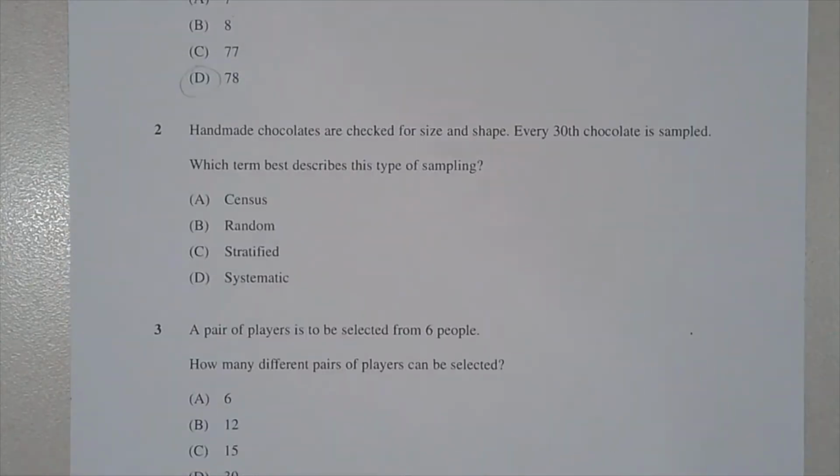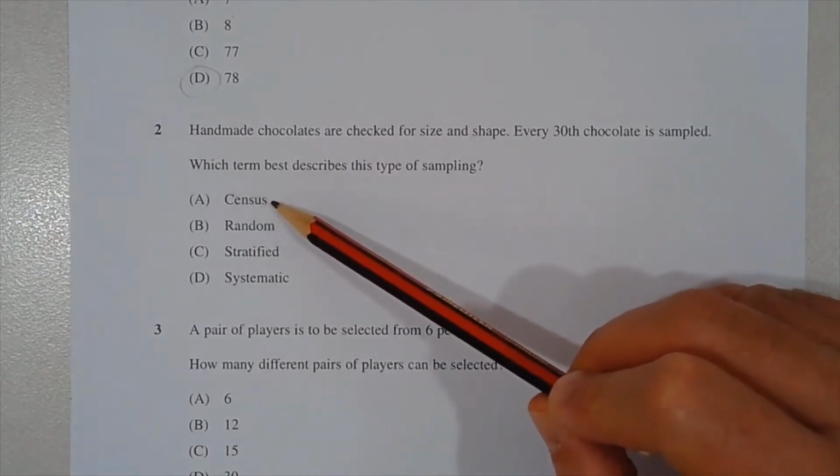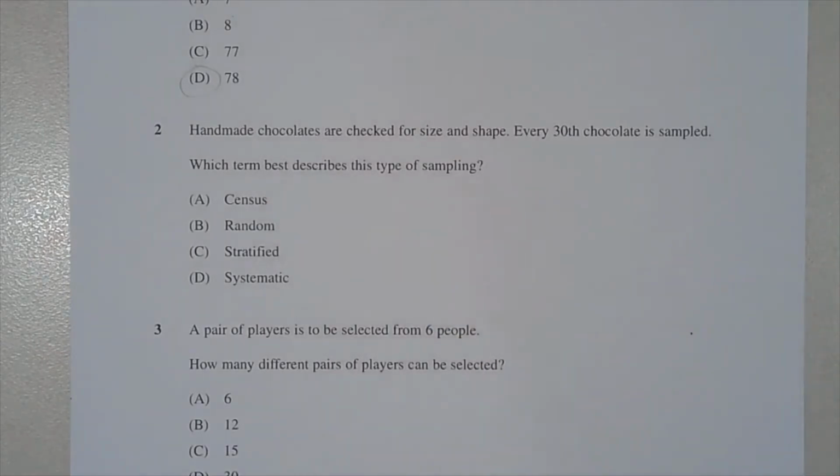Question 2. Handmade chocolates are checked for size and shape. Every 30th chocolate is sampled. Which term best describes this type of sampling? Let's go through the options. A census means every chocolate is sampled. This is every 30th chocolate is sampled, so it's clearly not a census.